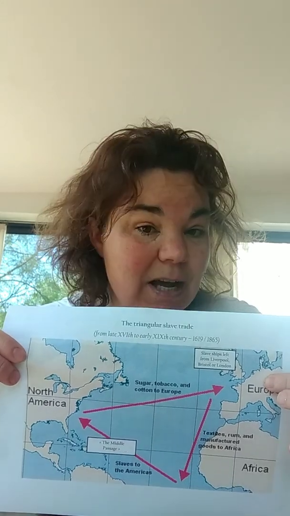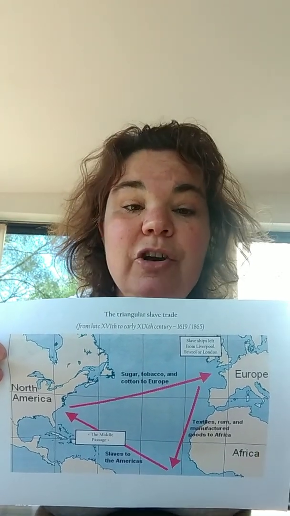They departed with manufactured goods, with alcohol, with textiles, and they headed towards Africa. In Africa, they sold their goods, they emptied the ships, and they hunted down potential slaves.